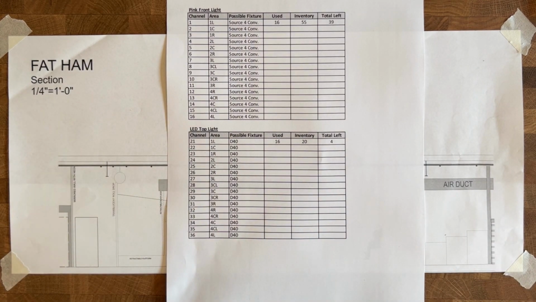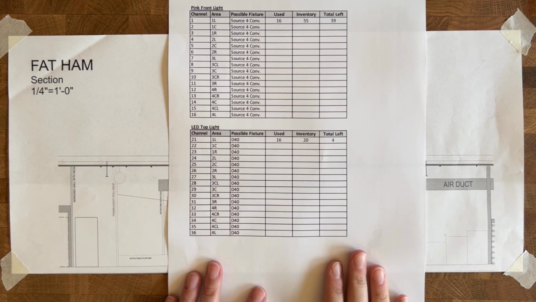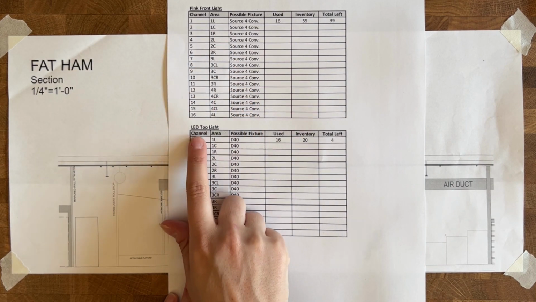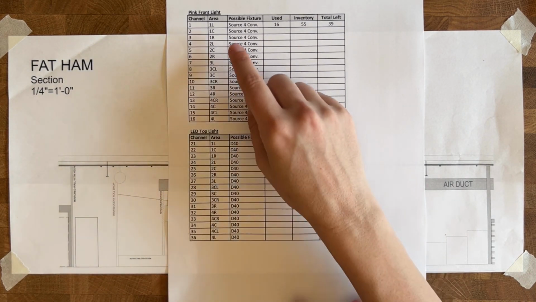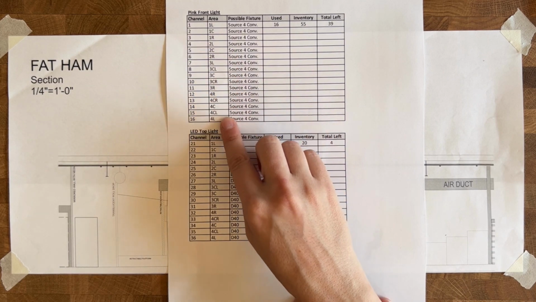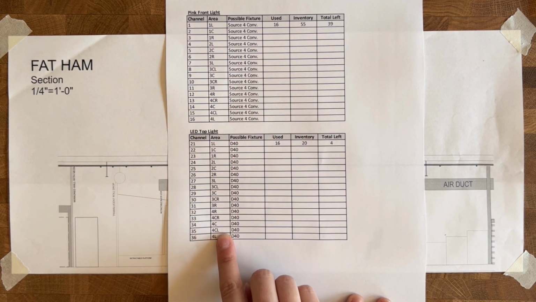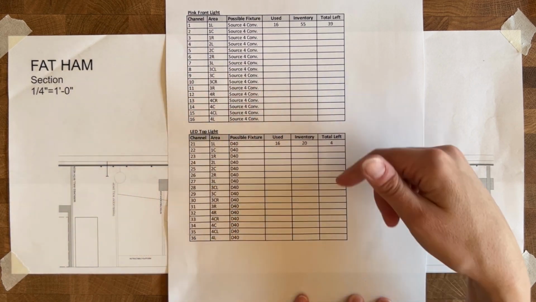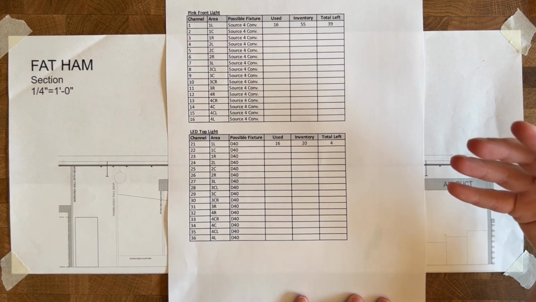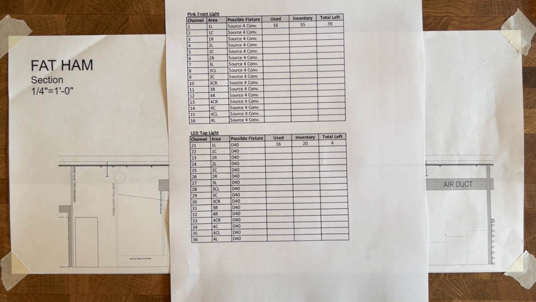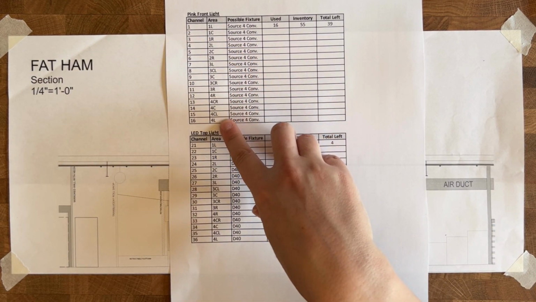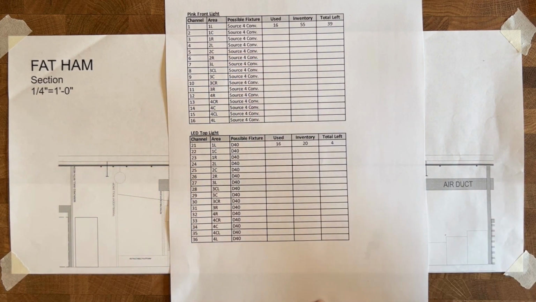For this video, I've made a really short one. I've decided for my production, I need pink front light and I need LED top light. I've listed each one of my areas here in this column. I've given it a channel number. This is how I'm going to organize controlling my lights. I've also listed a possible fixture. I don't know exactly what this is going to be yet, but I have an idea.